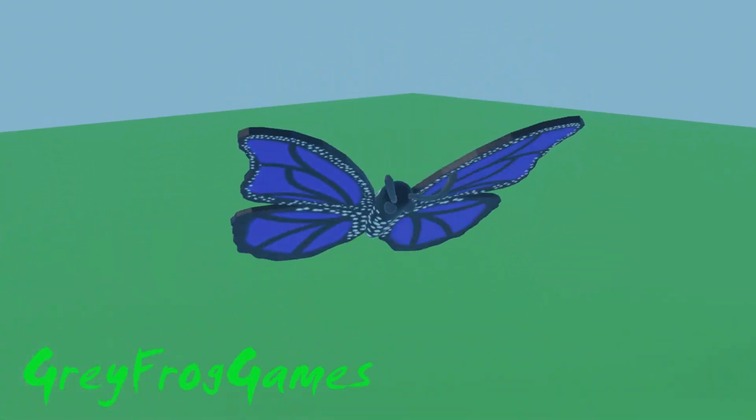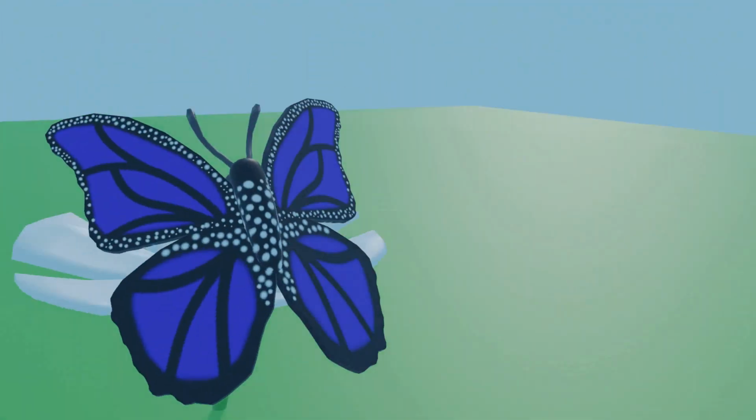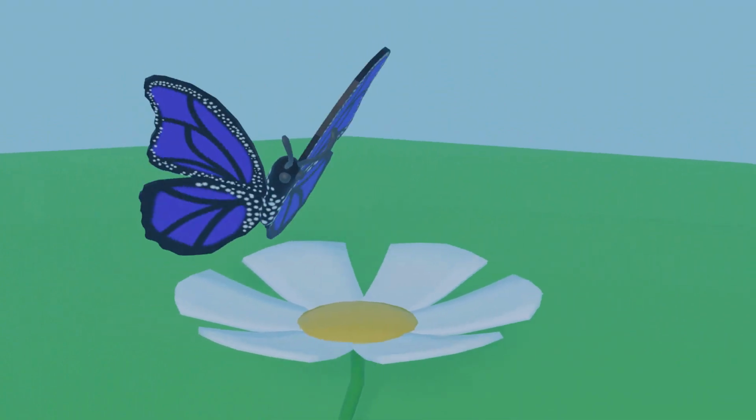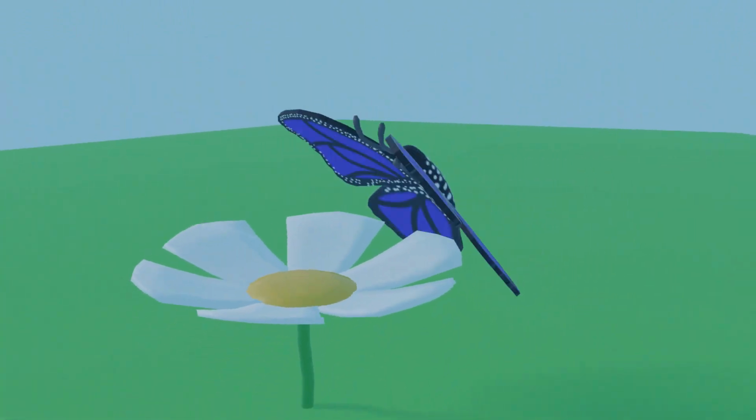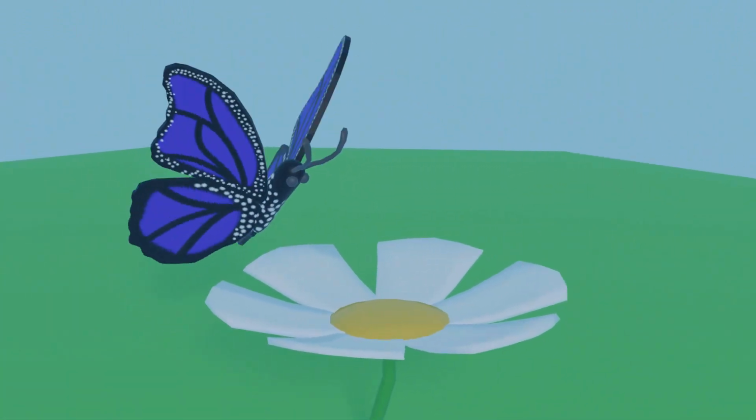Hey there! Today we're going to model and animate this cute butterfly. We will model the butterfly, we will animate the wings as well as the clumsy flight pattern for the butterfly. We will get into some UV unwrapping as well as some texture painting.